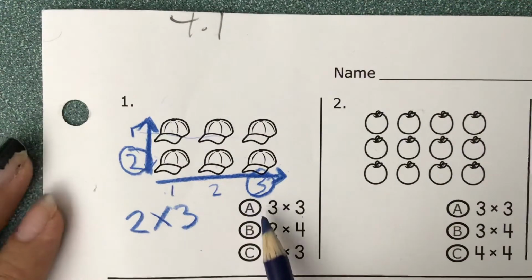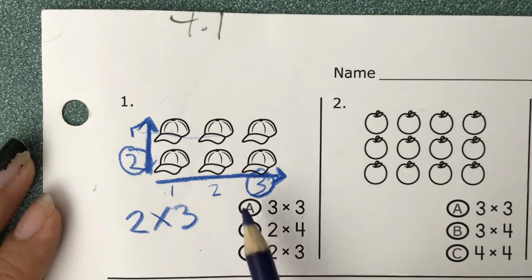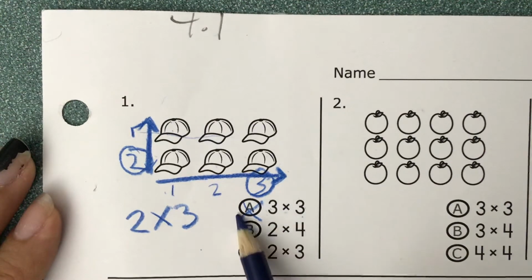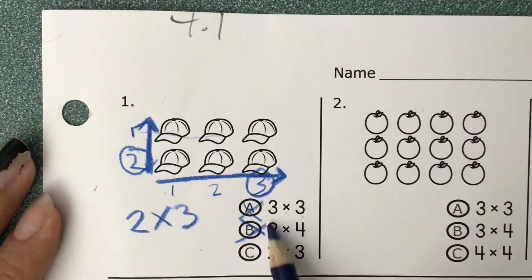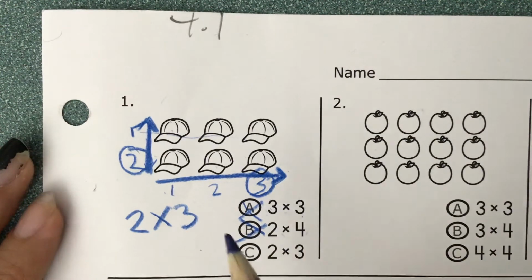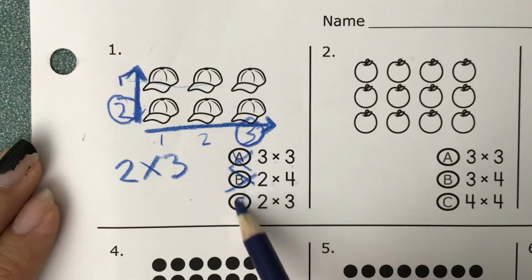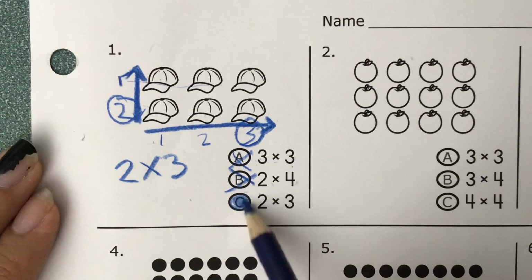So now if we look at our answer choices, we see it's not A, because A says 3 times 3. It's not B, because B says 2 times 4. So it's C, which says 2 times 3.